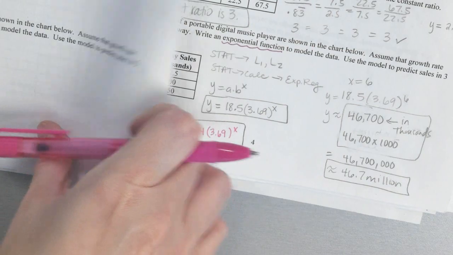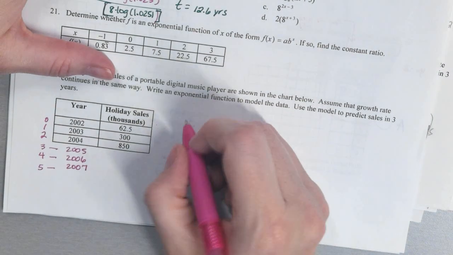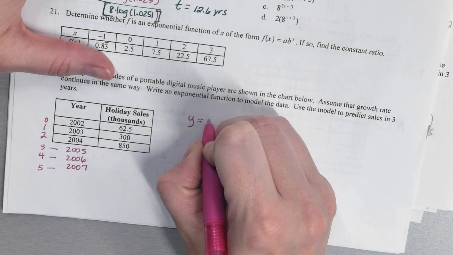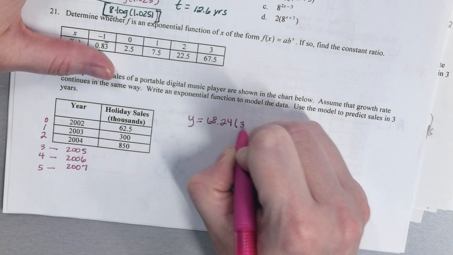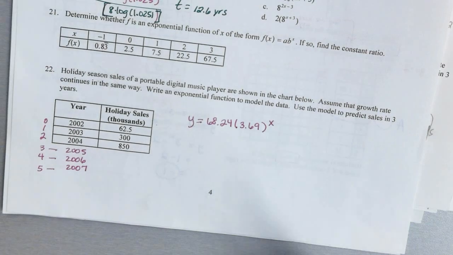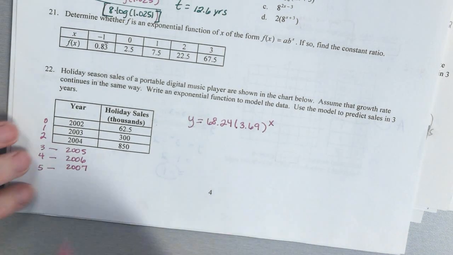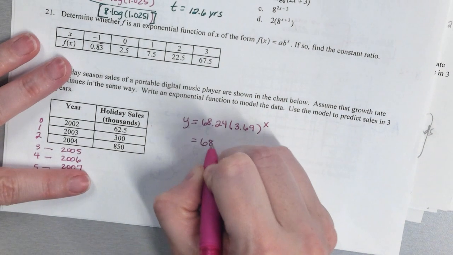And then whatever your function is, you would plug that in for x. So if you have y equals 68.24 times 3.69 to the x, you would plug in x is 5.